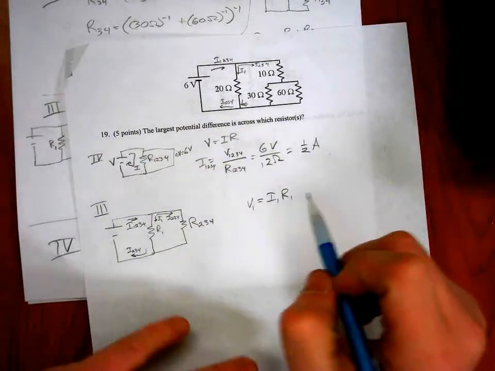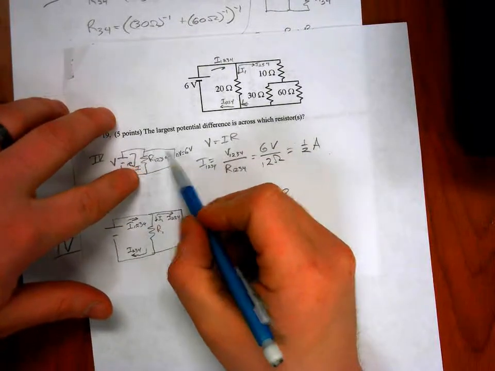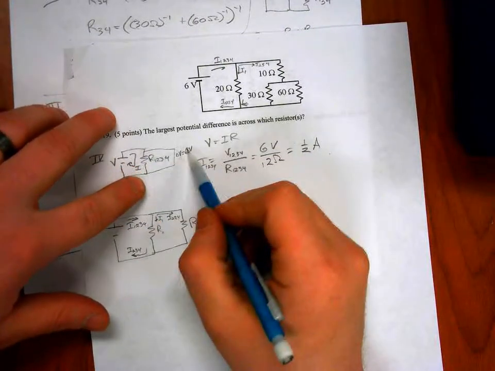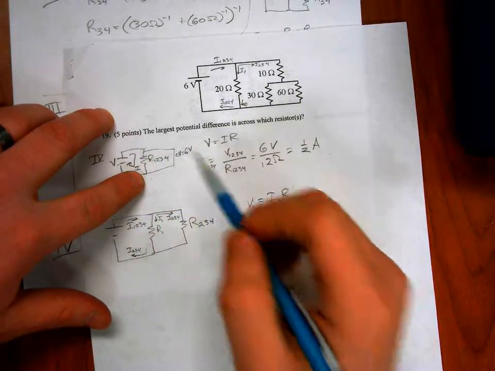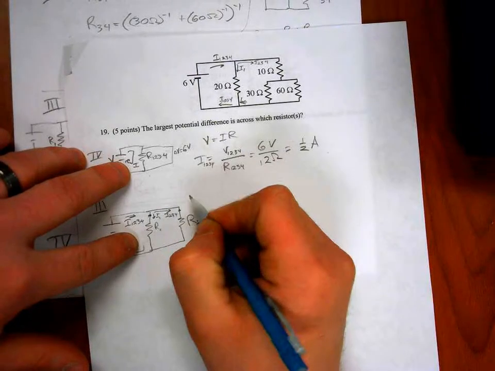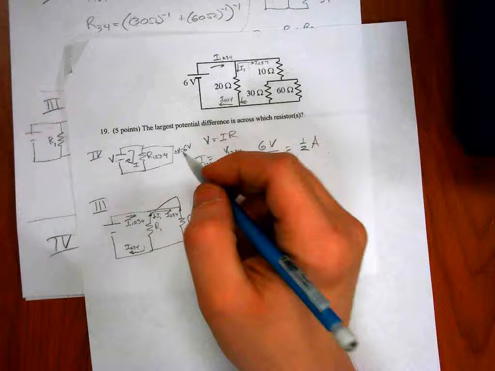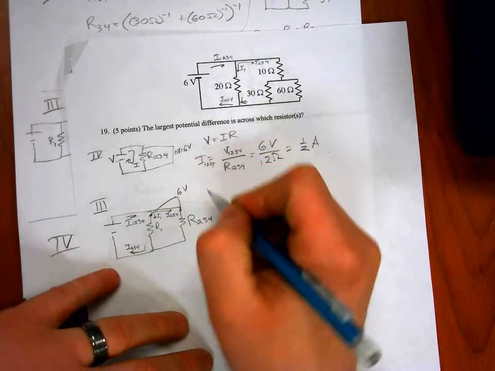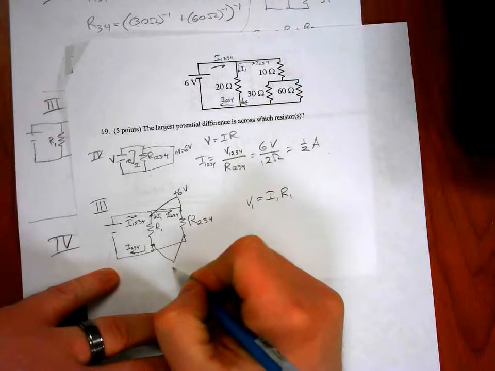Now here's a bit of information we got to know. We talked about this change in voltage over R1,2,3,4 being 6 volts because the power source adds 6 volts, the resistor takes it away. Well, we have to know that the voltage here and the voltage here are exactly the same. This is 6 volts here. Or you could say this is 6 volts and this is 0 volts, whatever.